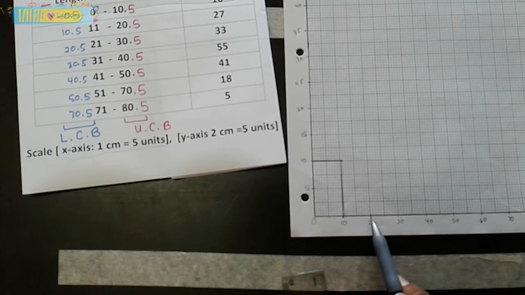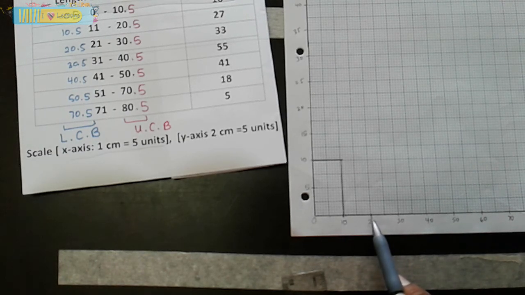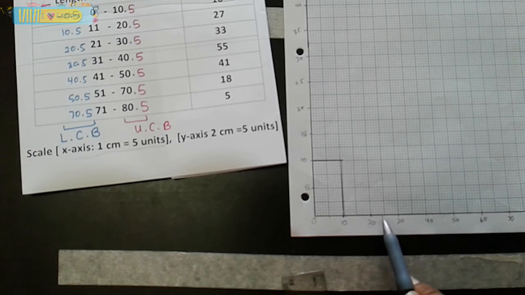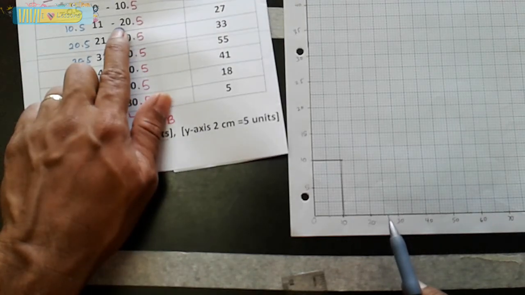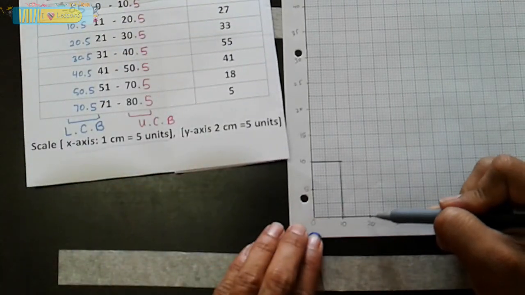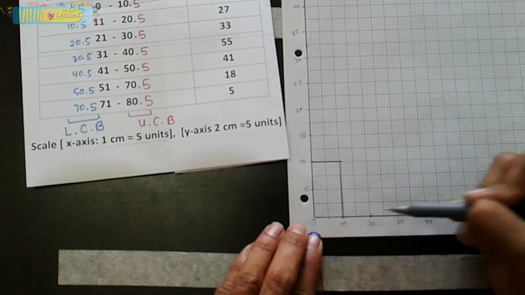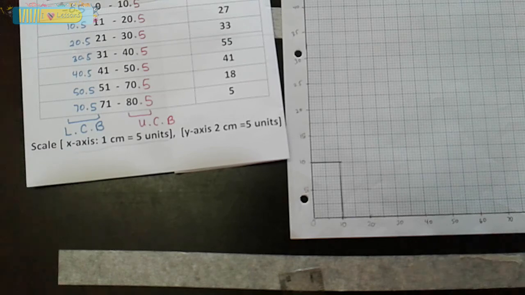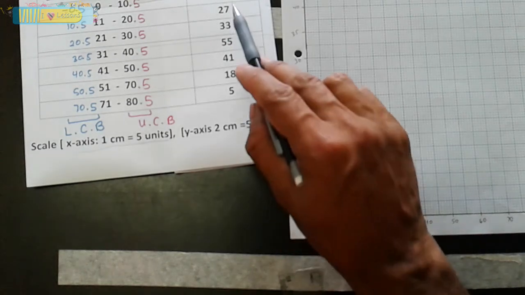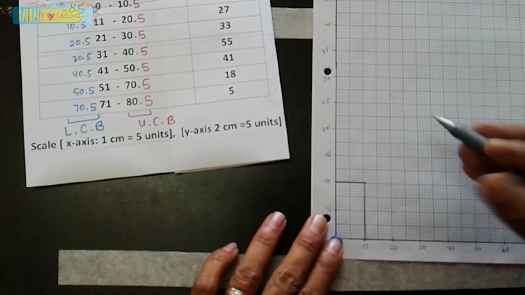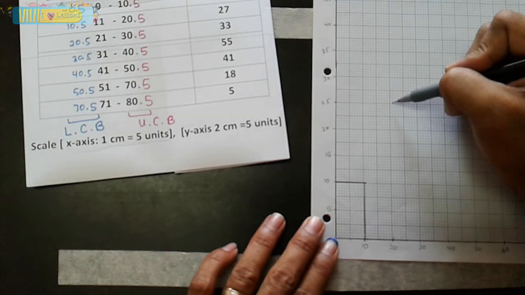Because if here's 20, and remember on the x-axis we're counting in 1. So if here's 20, here's 21, 22, 23, 24, 25. Here's 25. We are looking for 20.5. If here's 20, over here's 21. 20.5 will be in between the 20 and the 21. And how high does that have to go? It has to go 27 high.